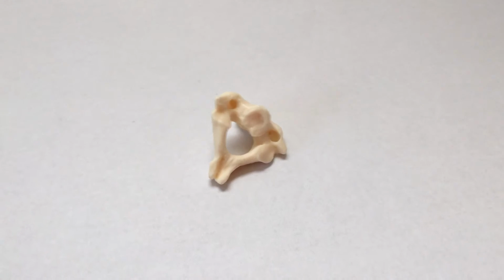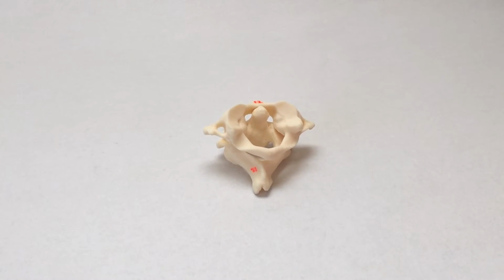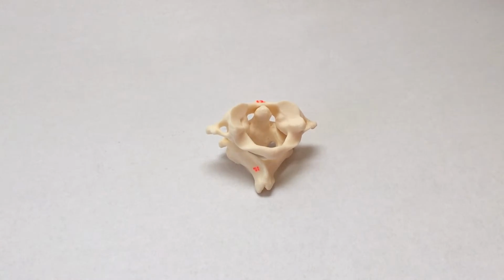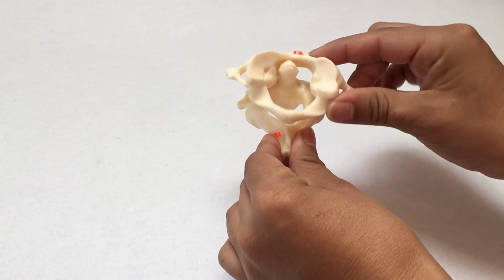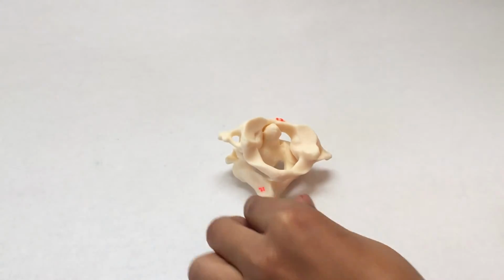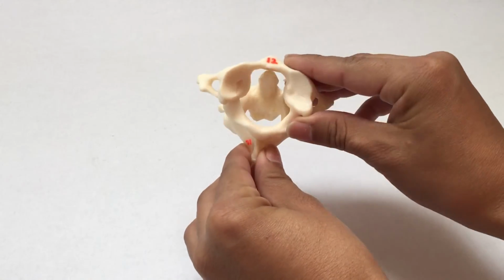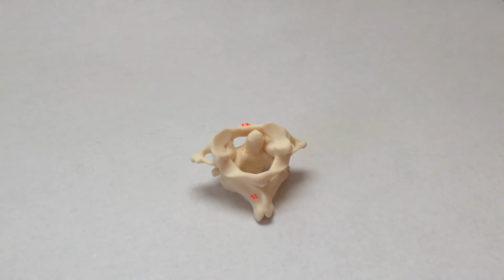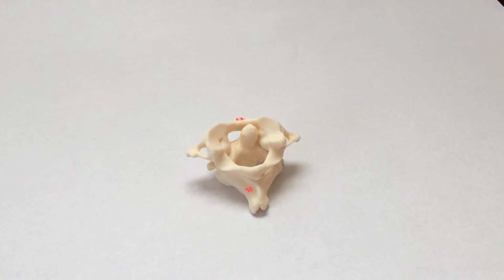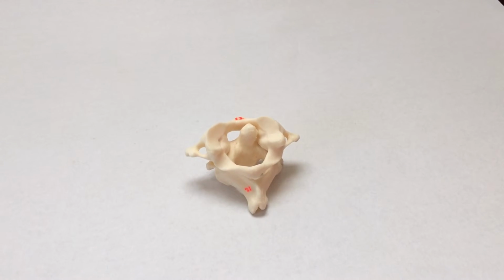When the axis and atlas are articulated, the dens allows the axis to move in a pivoting motion. The resulting articulation is the atlantoaxial joint, which allows flexion and extension of the head. In a motor vehicle accident, hyperextension or hyperflexion of the head can result in dens fracture. A dens fracture can result in avascular necrosis, the death of bone tissue due to a lack of blood supply, and requires extensive recovery time.